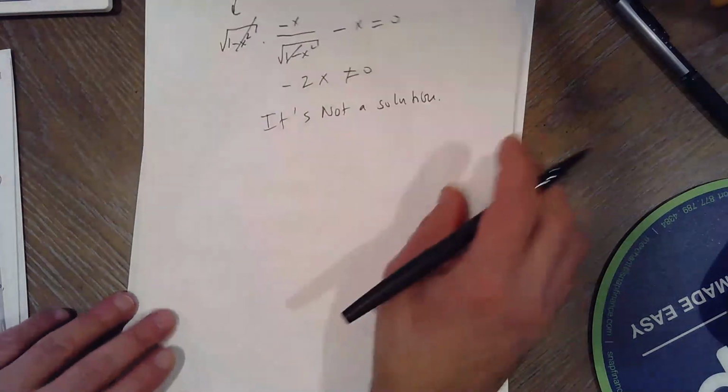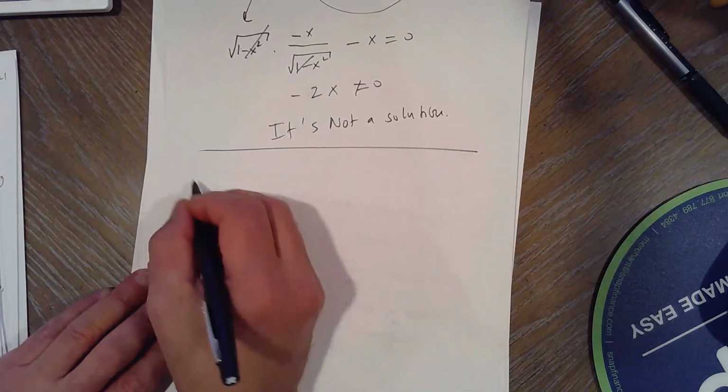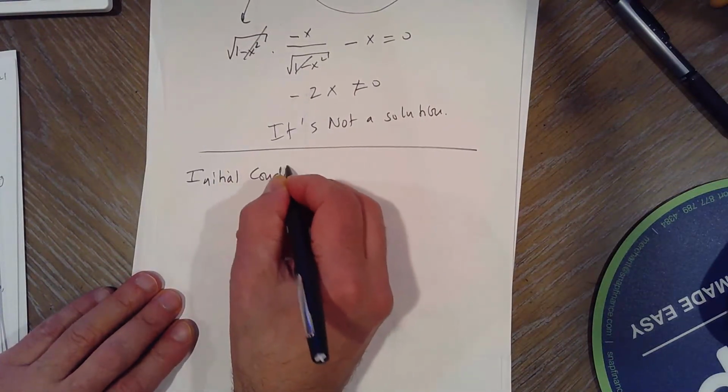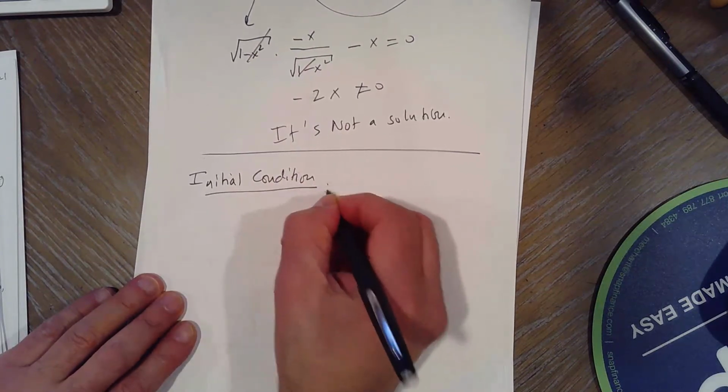Differential equations sometimes have what we call initial conditions. What exactly is an initial condition of a differential equation?